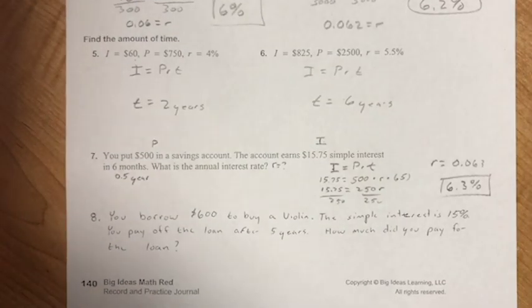All right, let's look at the next one. You borrow $600 to buy a violin. The simple interest is 15%. You pay off the loan after 5 years. How much did you pay for the loan? All right, so we got a couple things happening here, but let's just go label some stuff.